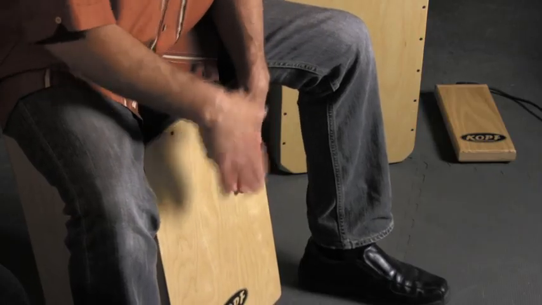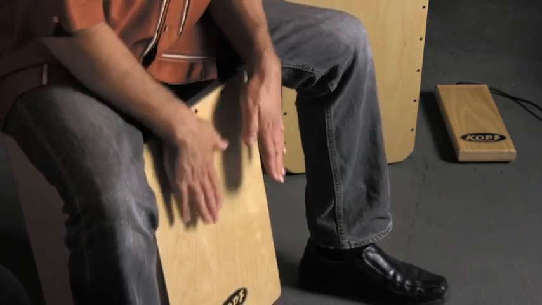A 1, a 2, a 1, a 2. So that's happening. And in some instances, it would also just be a 2, a 1, a 2, where you could have a muted note on 1 and an open note on 2. But for right now, let's just play ba-bunt, ba-bunt, ba-bunt, ba-bunt. Okay, so we've got that happening on the bottom.